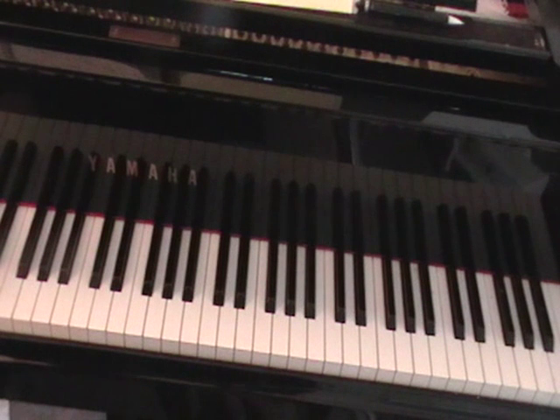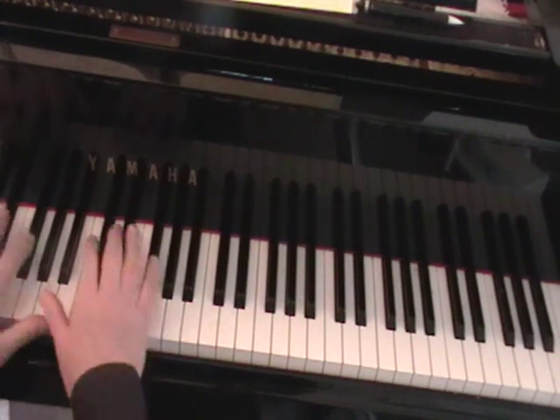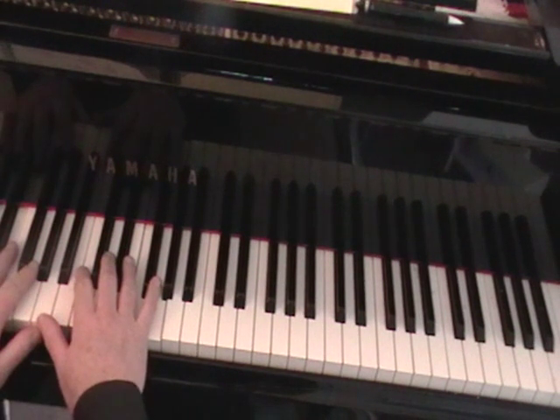So welcome to part 3 of the diminished chord. We're still dealing with just the C diminished chord at this point. We're about to move on to dominant 7th chords.